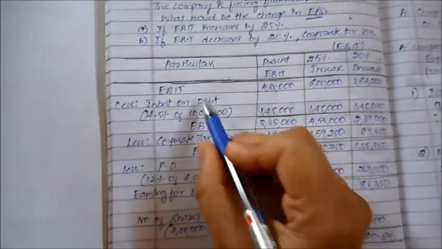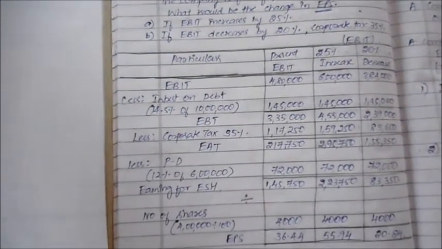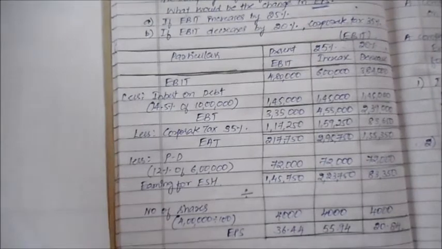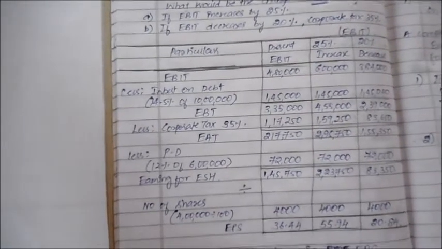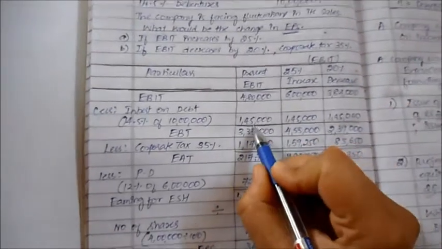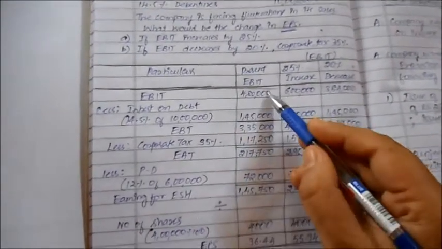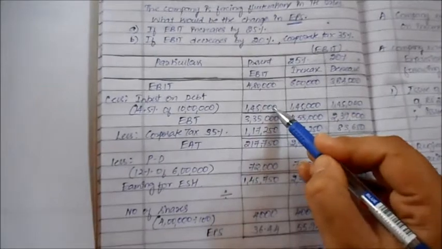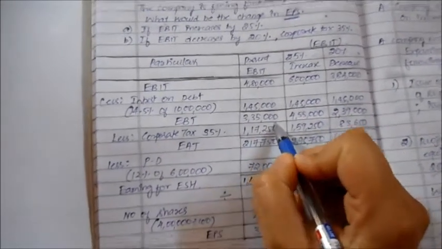Amongst our total income, the first responsibility of the company is to give returns to the people who have contributed capital in the form of loans. Debentures are nothing but loans. So 1,45,000 for each. EBIT minus interest will give you earning before tax.